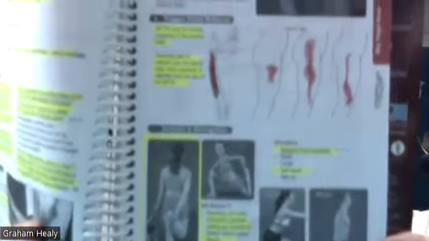Let's just pick on a muscle, any muscle will do. Let's have a look at the vastus lateralis, the quadricep muscle on the outside of your leg. Here it is, if you can see it there. And here, that's a referral pattern.